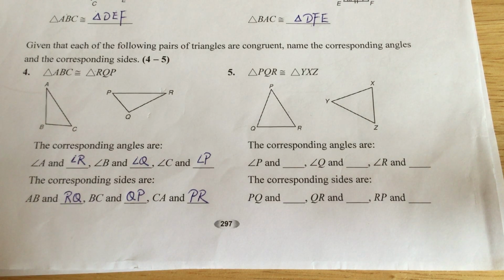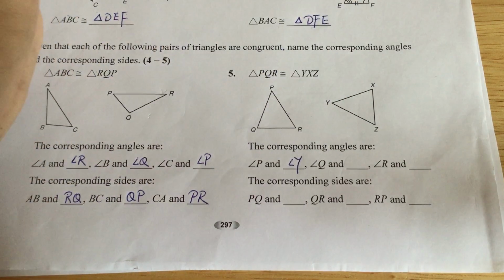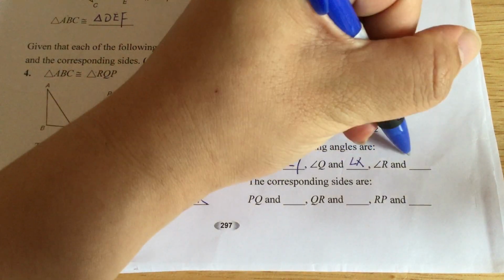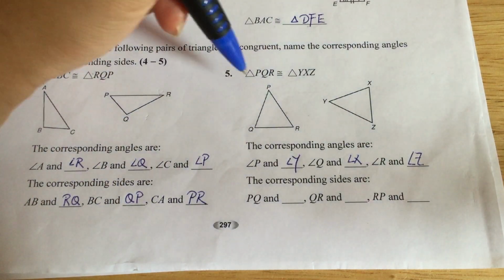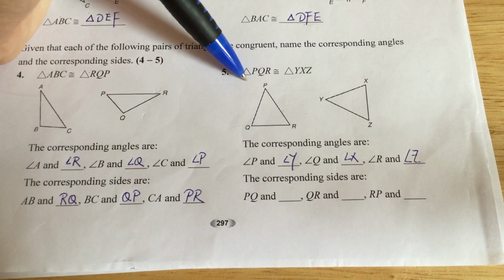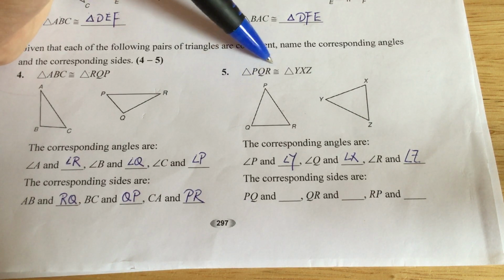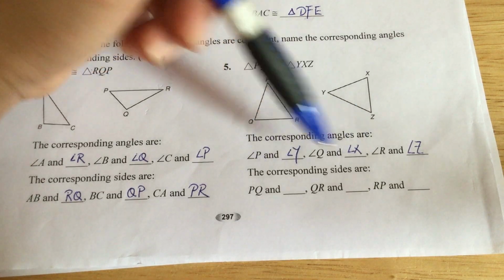Okay, now let's show the answer for you all. Angle P must be equal to angle Y. Angle Q will be equal to angle X. And angle R will be equal to angle Z. Please follow the pace of the letters. For example, P is the first one, Q is the second one, and R is the third one. So we write down the answer directly.